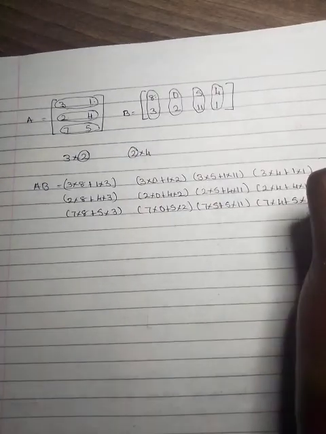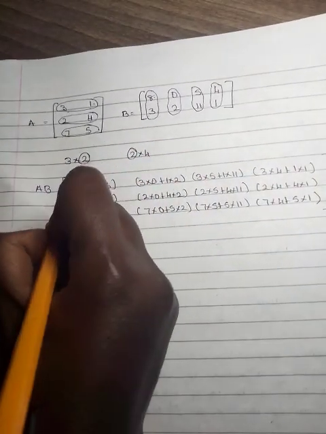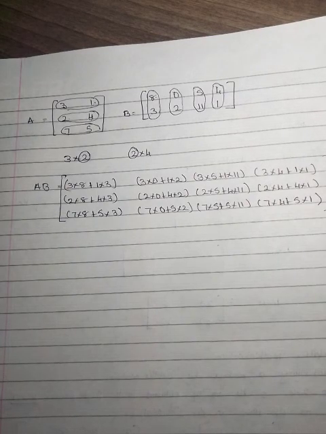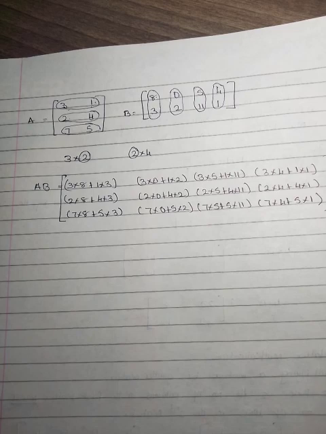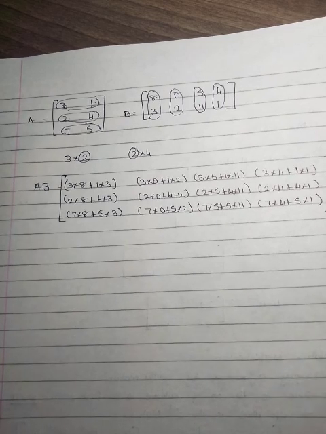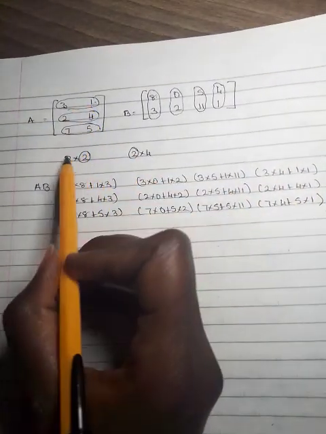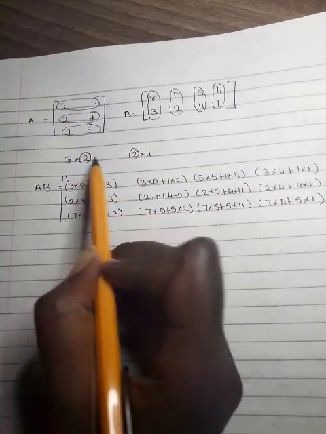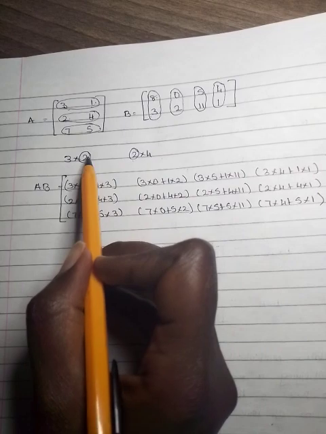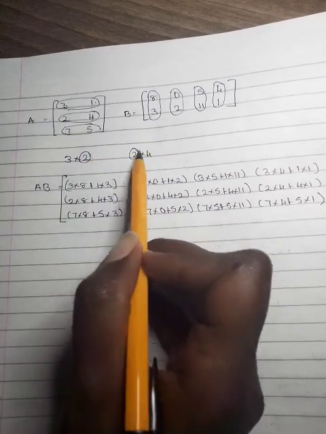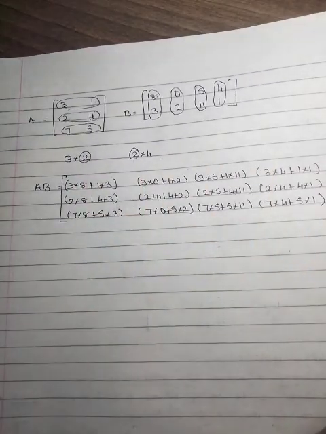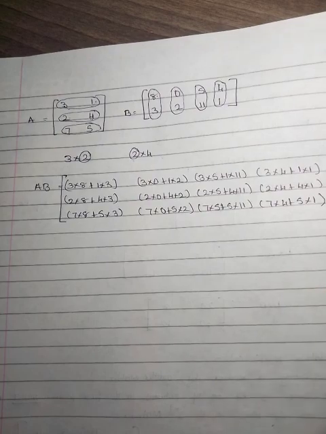It is as simple as that. The only two things you have to remember: first, you establish whether the multiplication of those two matrices is feasible. How do you do that? Write down the size of the matrices and then establish whether the row and the column are the same. If they are, then it is feasible.